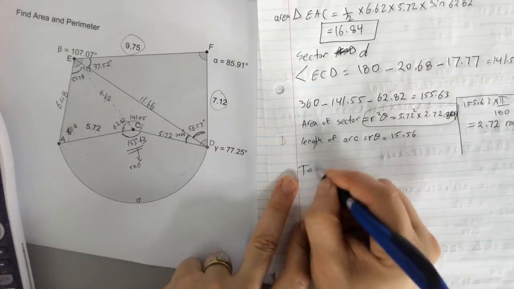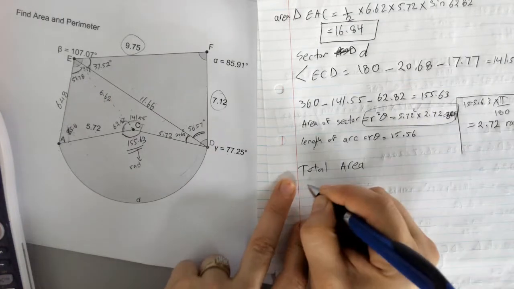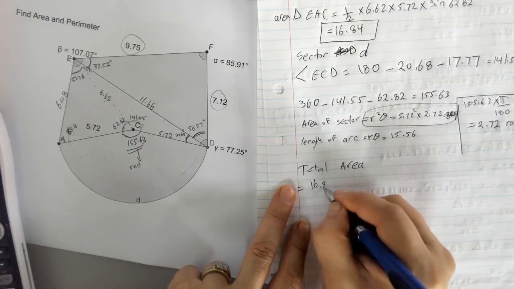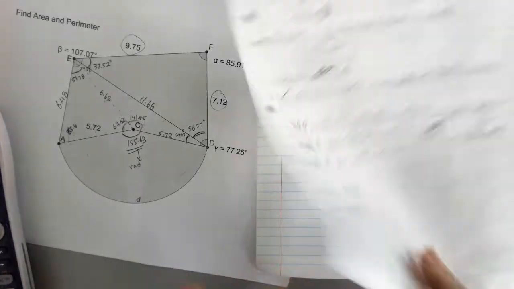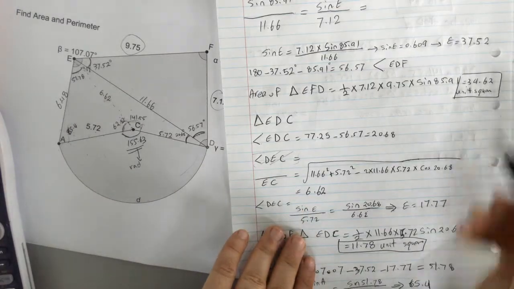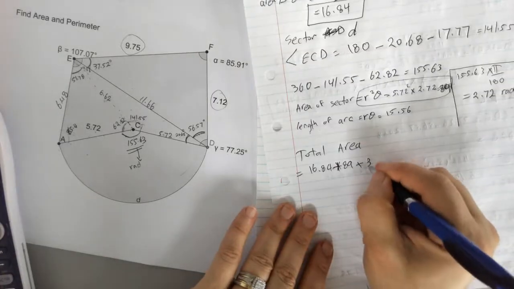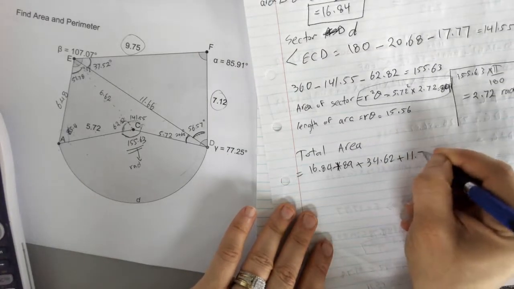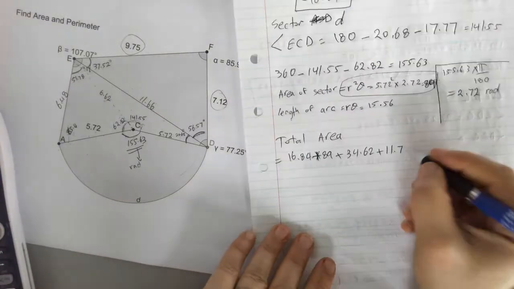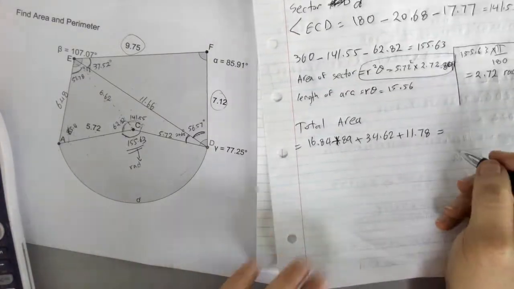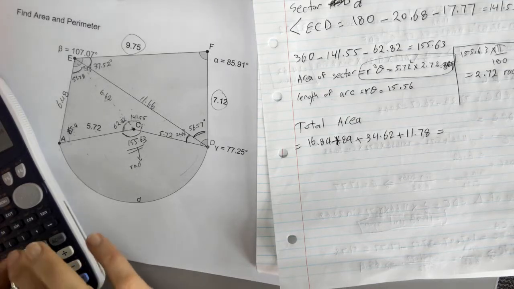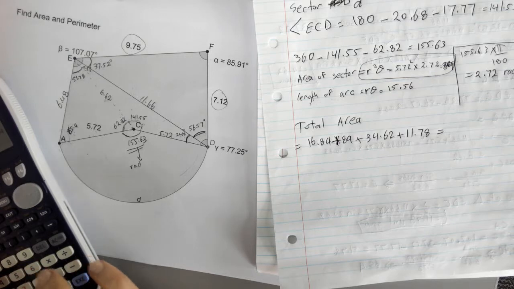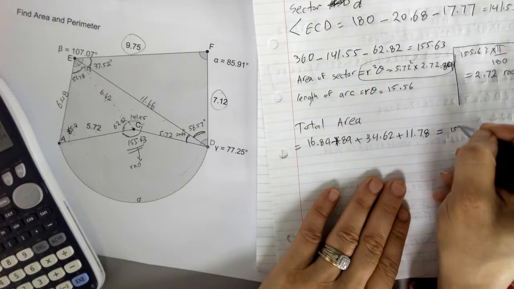So total area equals 16.84 plus 89 plus 34.62 plus 11.78, and that gives me 152.24.